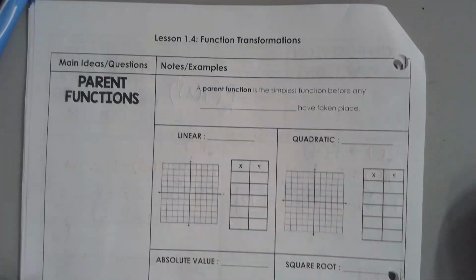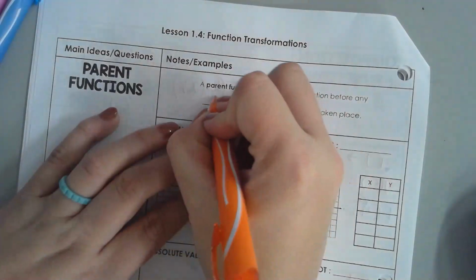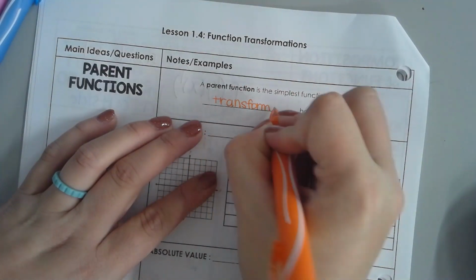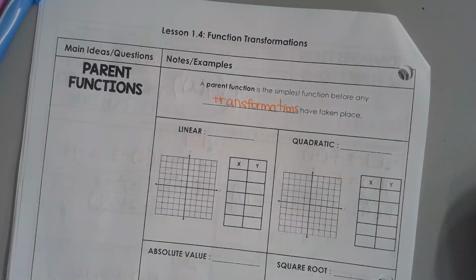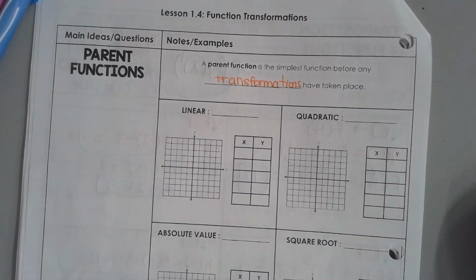About transformations of function. We're on 1.4. So a parent function, that's just a little vocabulary word you need to know. It's the simplest function before any transformations have taken place. So it's just the original function.